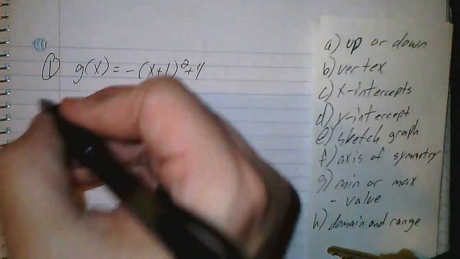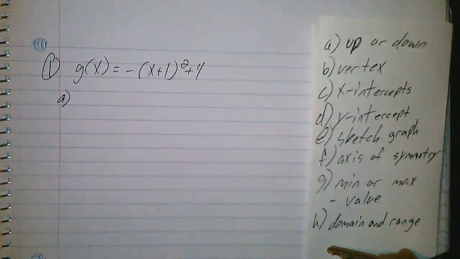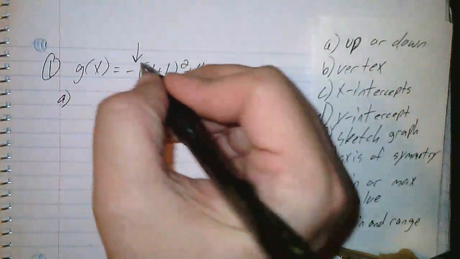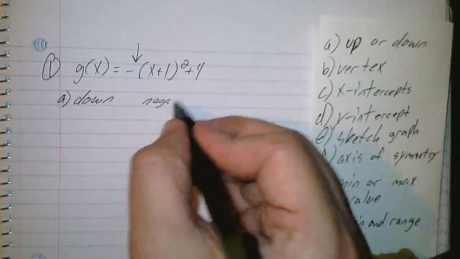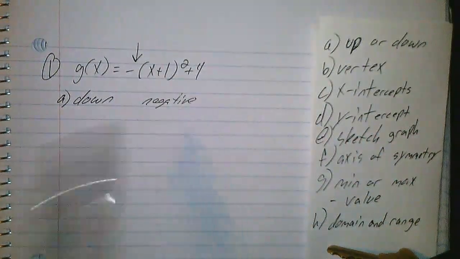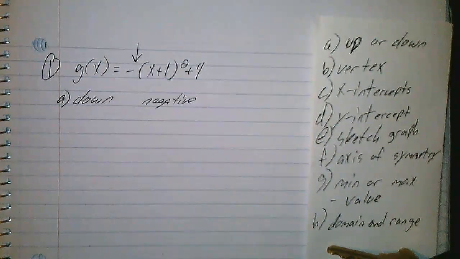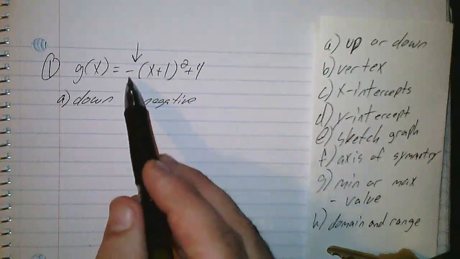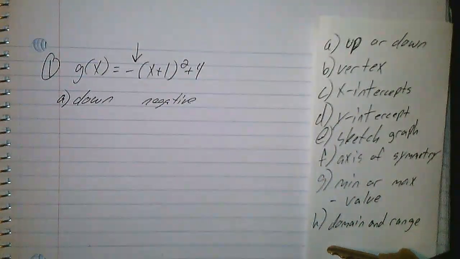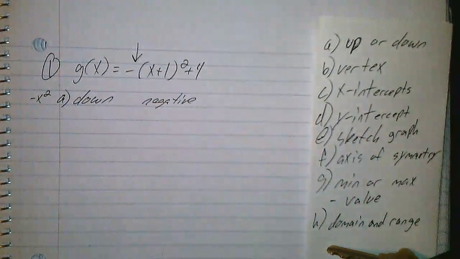So, first, does it open up or down? This negative means we open down, because it is negative. We'll put some kind of notes out to the side next to our answer. Again, we could FOIL this, distribute the negative, combine like terms, but we need to just focus on what the leading term would look like. And it would be a negative x squared. So because of that, we open downwards.